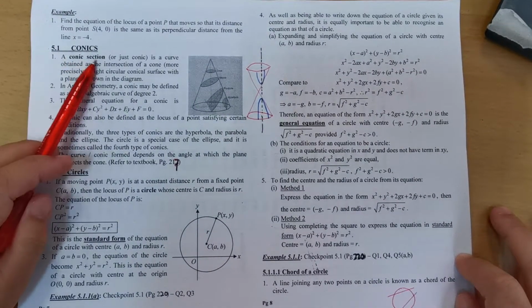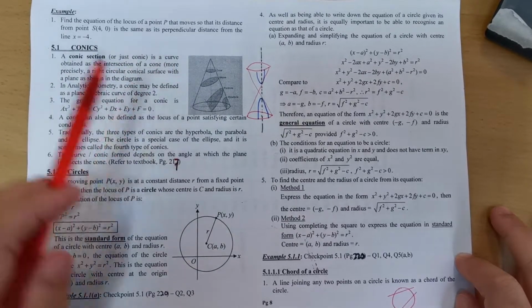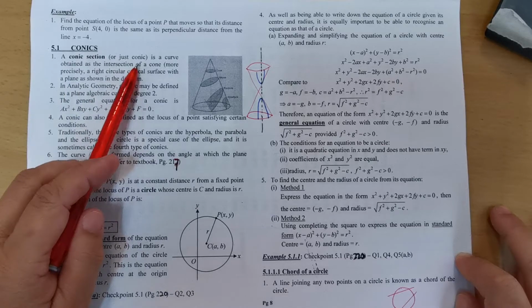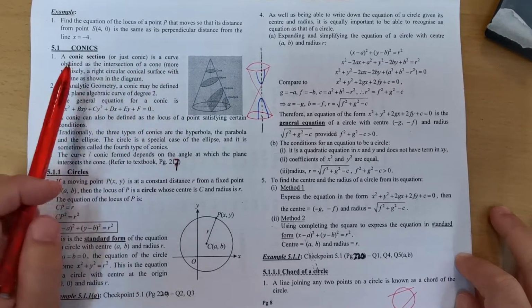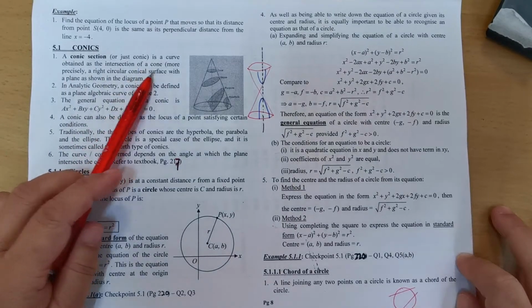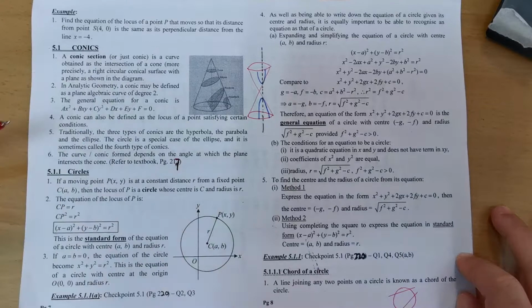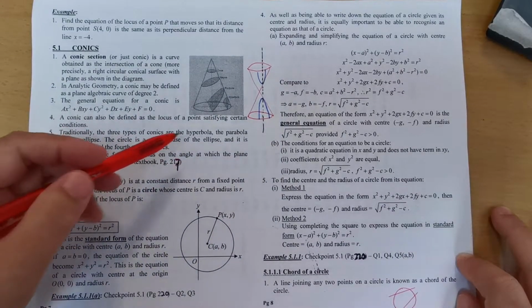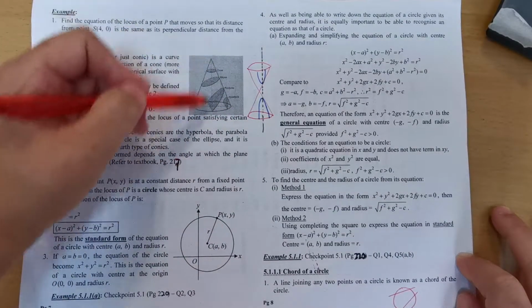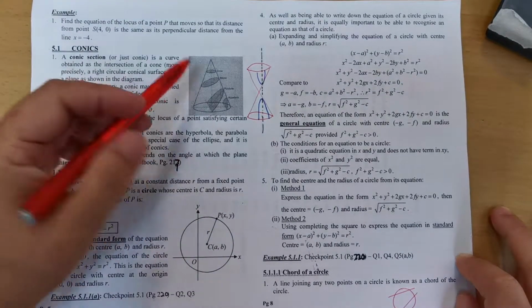A conic section, or we just call it conic, is a curve. It's a curve obtained as the intersection of a cone, more precisely a right circular conical surface, with a plane as shown in the diagram. It means that it's actually the intersection of a cone with a surface. So the surface cuts the cone.